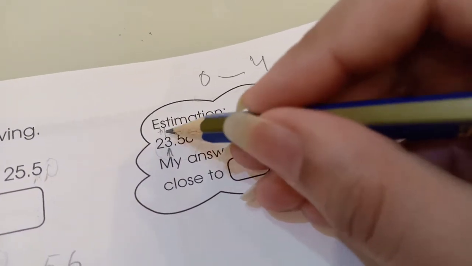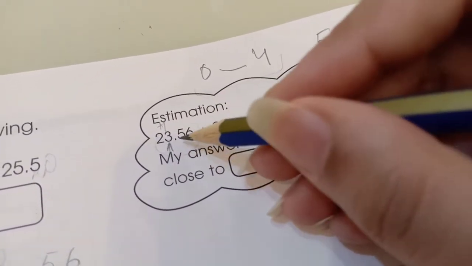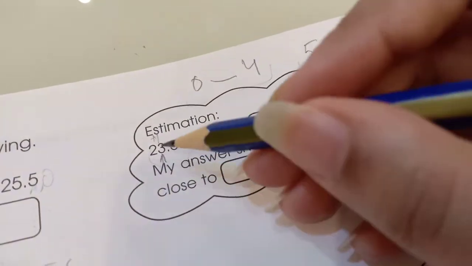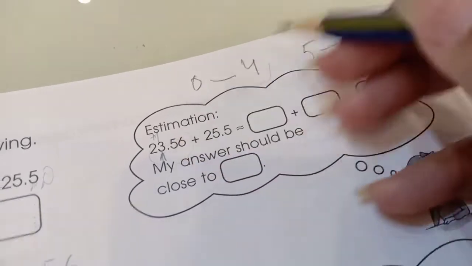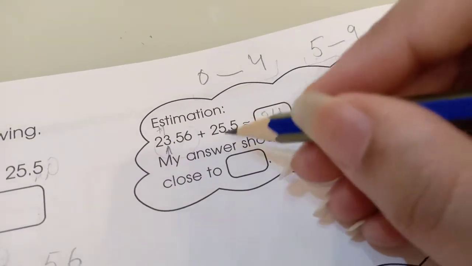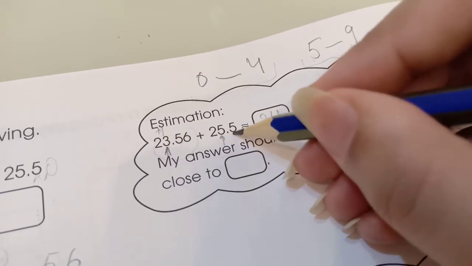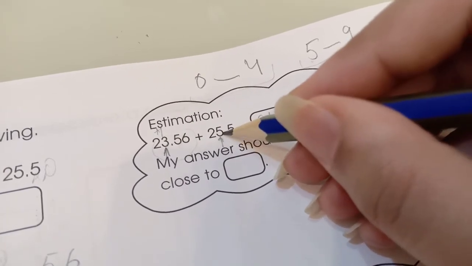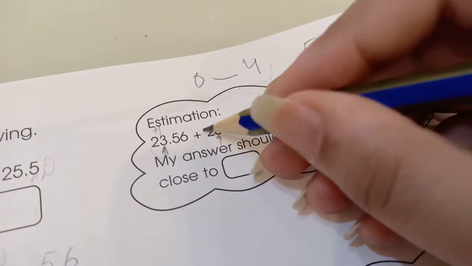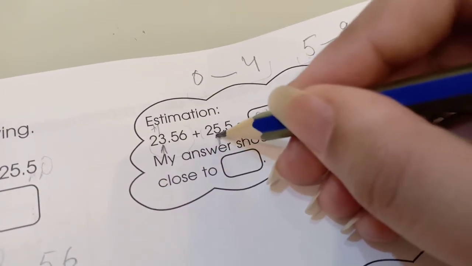We do add 1 to this number. Here this is a greater number from this range 5 to 9, so we are going to add 1 to this 3. It will become 24, and the next number is again a greater number, so we will add 1 to this number because we wanted our answer to the nearest whole number.